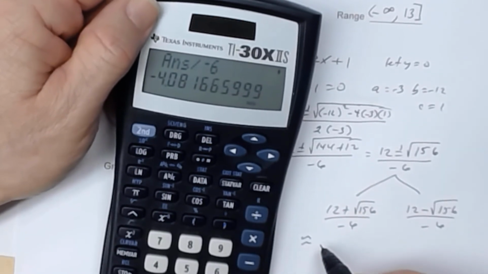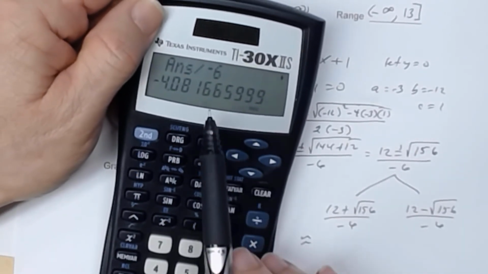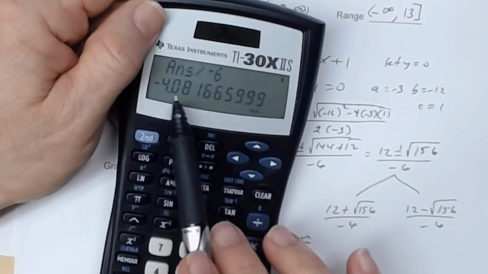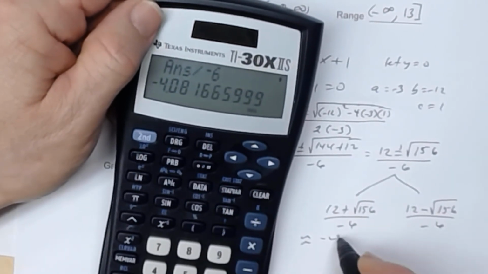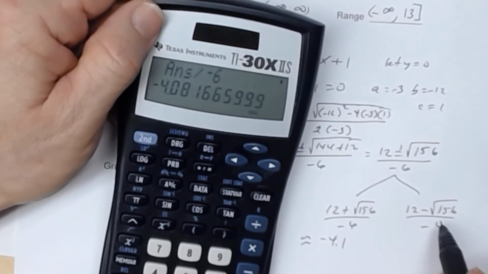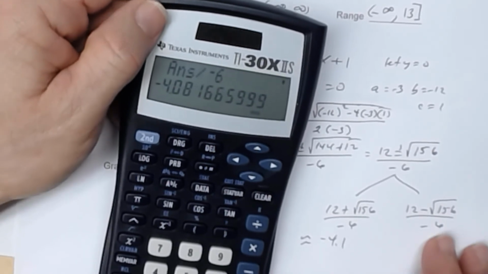So I'm going to say approximately equal to, let's do the nearest tenth, negative 4.1. Okay, let's find the other one. Now remember our discussion again. Let's go through the discussion.